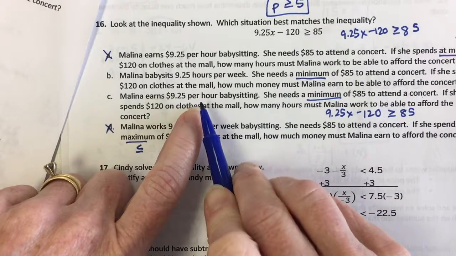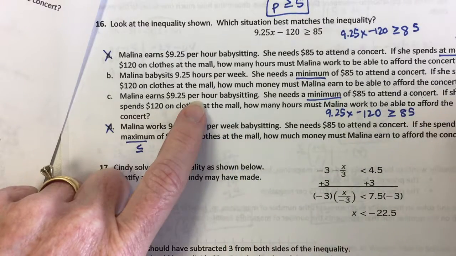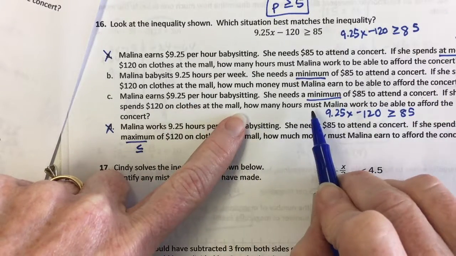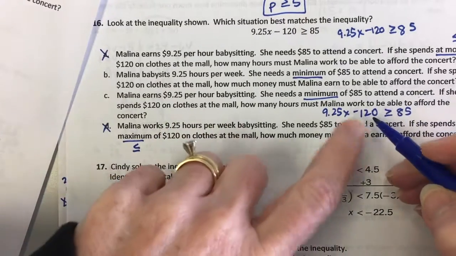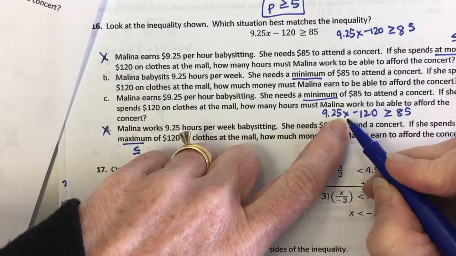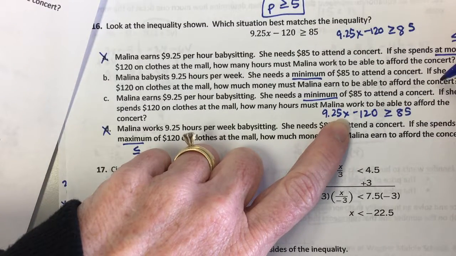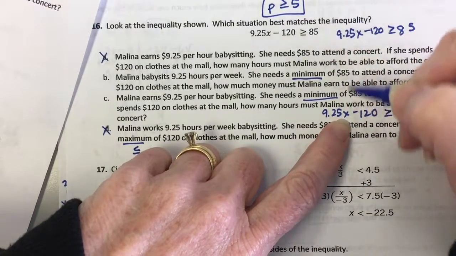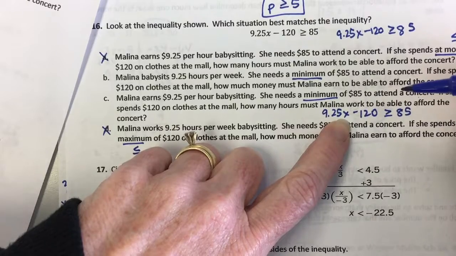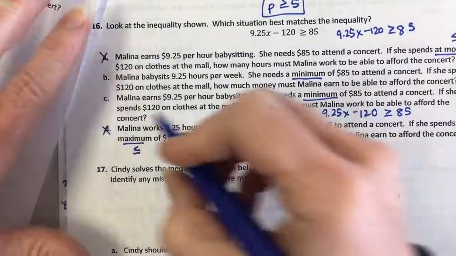Okay, in this one, I'm doing $9.25 per hour babysitting. And the question is, how many hours must she work to be able to afford the concert? So in this one, x is hours, and that's what I would solve for. This one, x is hours, but it doesn't answer the question. I could use it to answer the question, but I would say this one best represents this inequality because this is an inequality that works best for this situation.